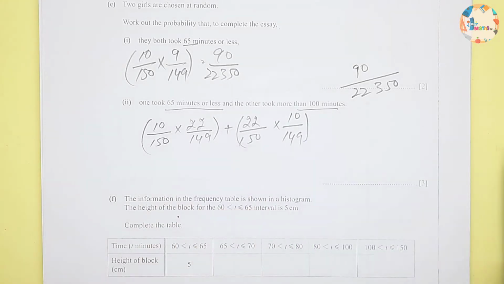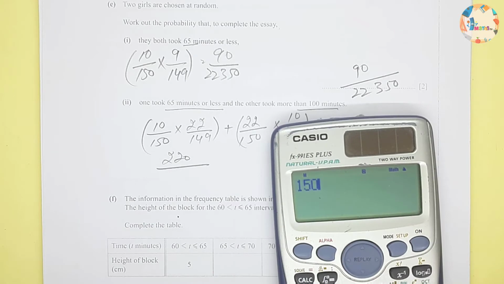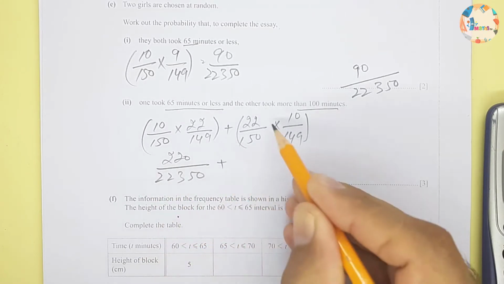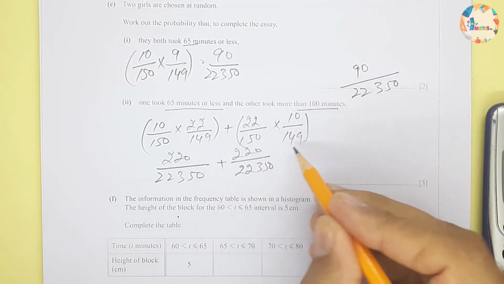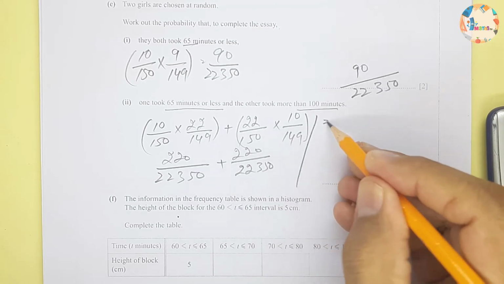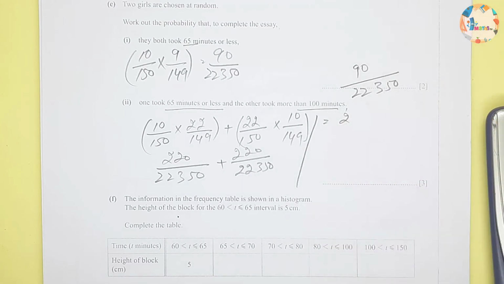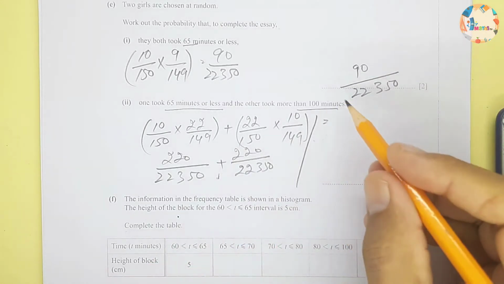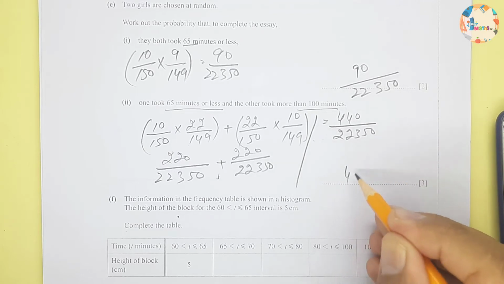So this will be 220 over 150 into 149, which gives 220 over 22,350, plus this one will also be 220 over 22,350, and this plus this will be 440. So this will be 440 over 22,350. This will be our answer.